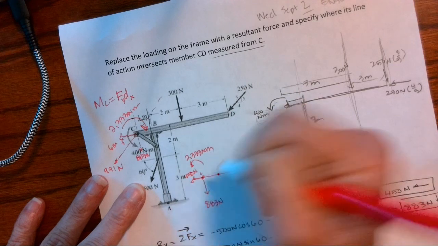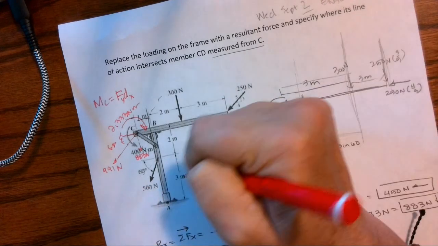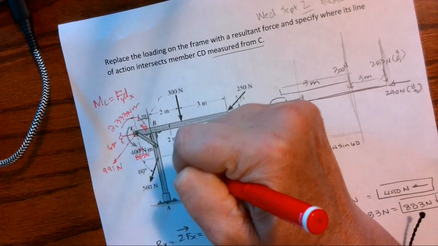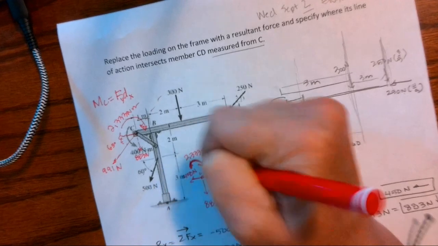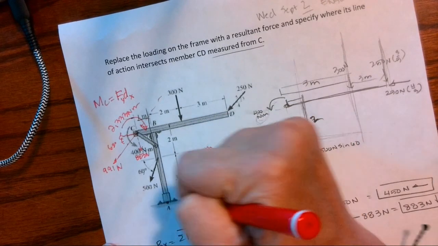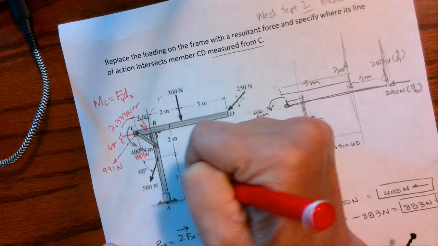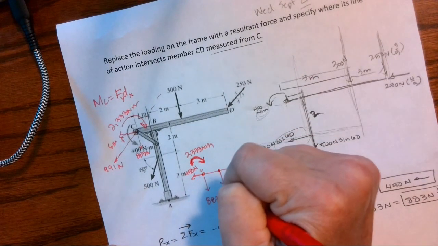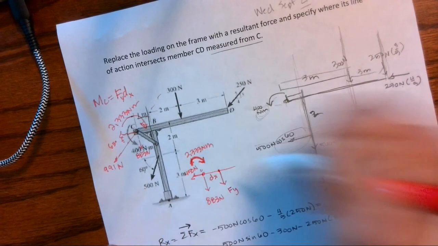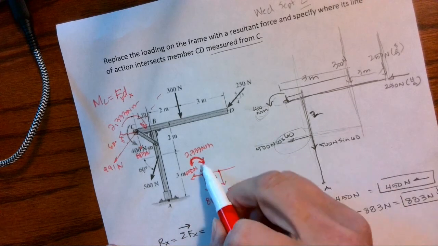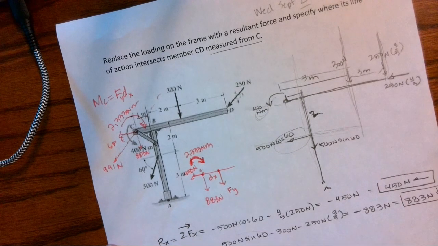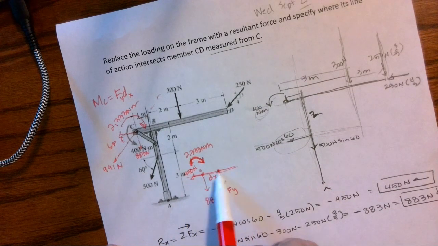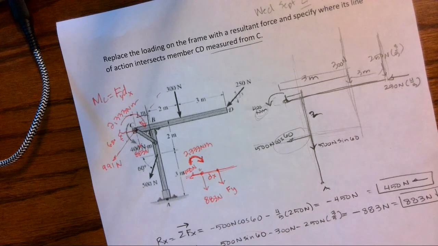Do I move it to the left? I don't know why I drew that backwards. Do I move it to the left so that I can continue that same rotation, or do I move it to the right? And we can see it is going to be the y component times that perpendicular dx that causes counterclockwise rotation, because the x component is on that line. The distance is 0.